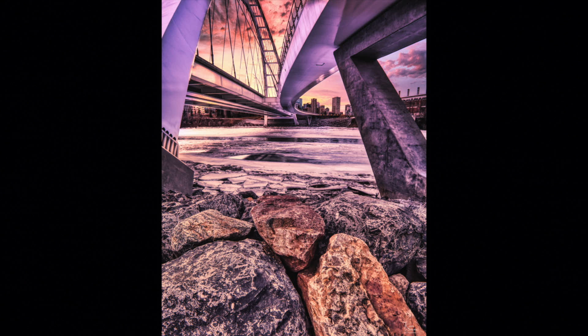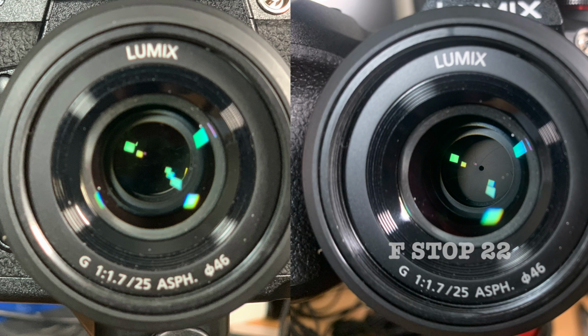So I'm going to put up a picture of what an f-stop of 1.8 looks like compared to an f-stop of 22. As you can see in these two pictures, the first one is an aperture of 1.8, and you can see how wide open the lens is. You can see basically straight through it.